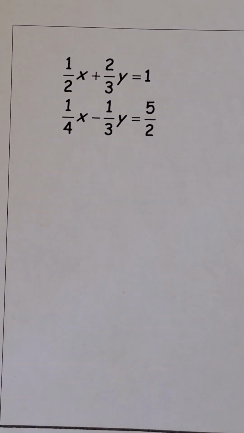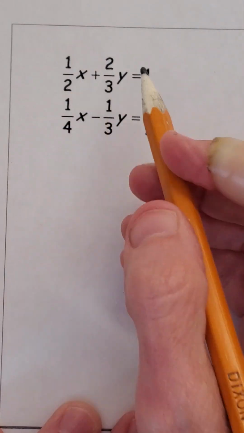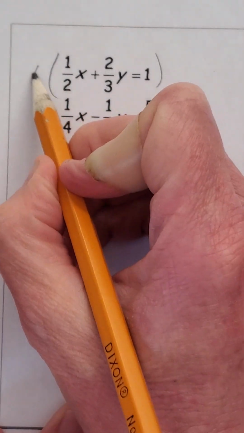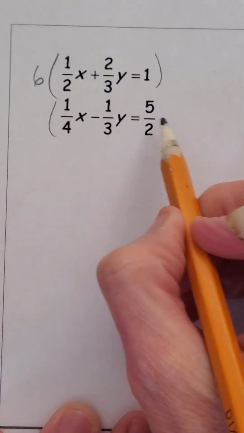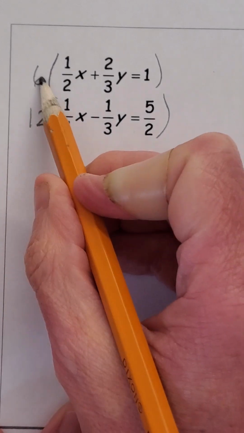So we'll take a look at this first system and then we'll solve it. What I'm going to do is the most common: I'm going to get rid of the fractions. If I look here, I have 2 fractions. My lowest common denominator here would be 6, and my lowest common denominator here would be 12.